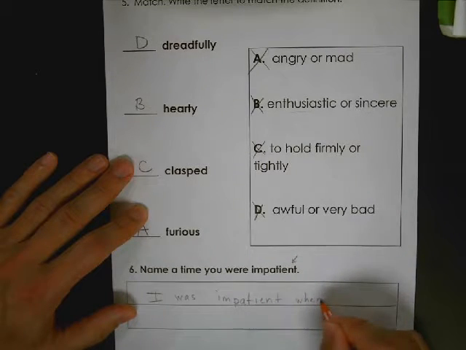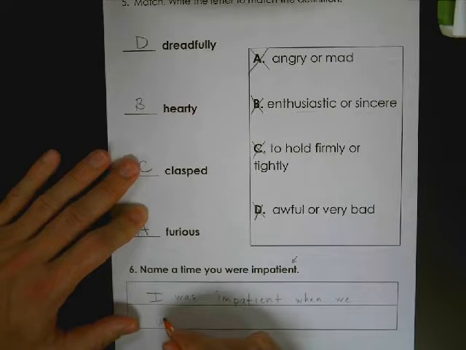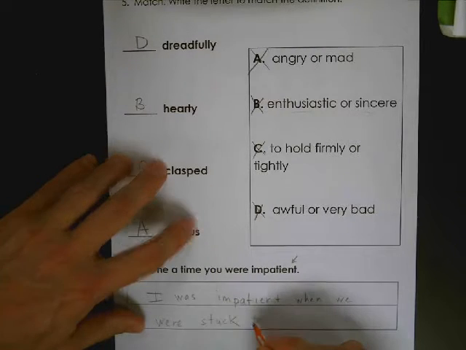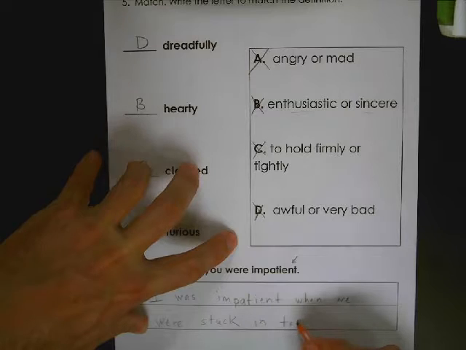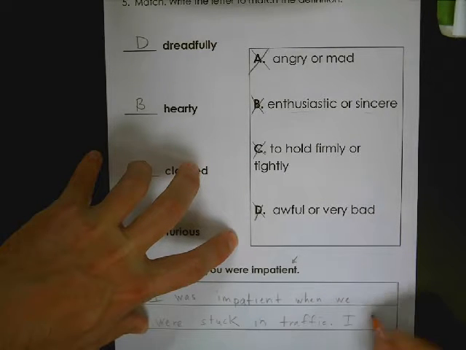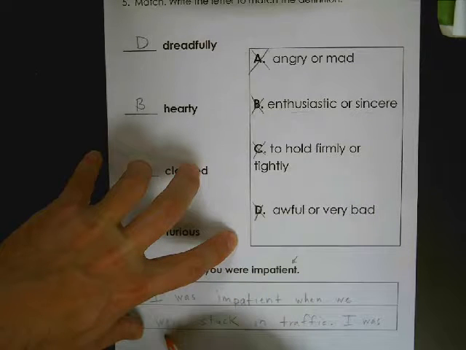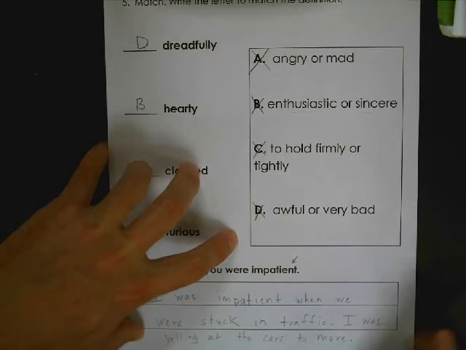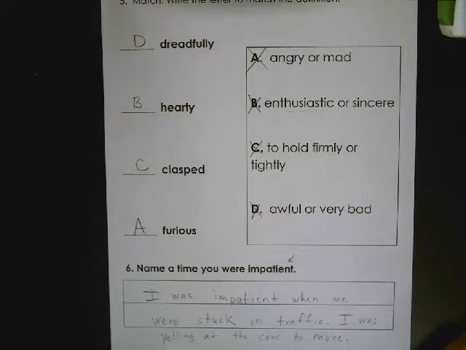When we were stuck in traffic, I was yelling at the cars to move. Again, the more details, the better. So that gives you an idea of what some of the application is.